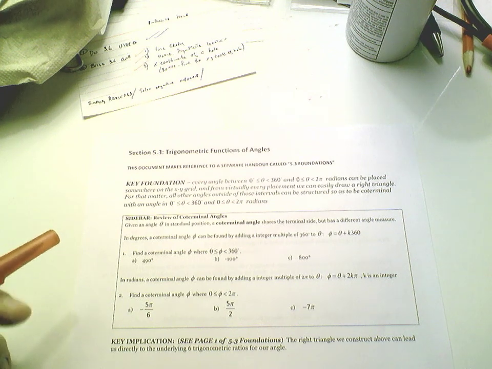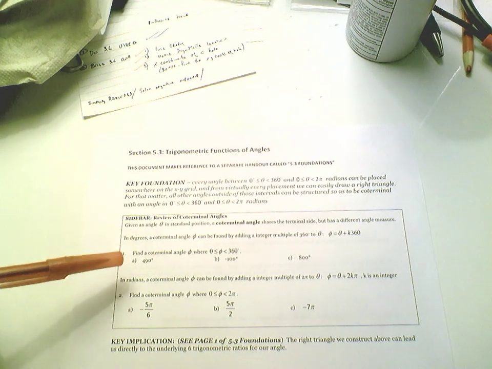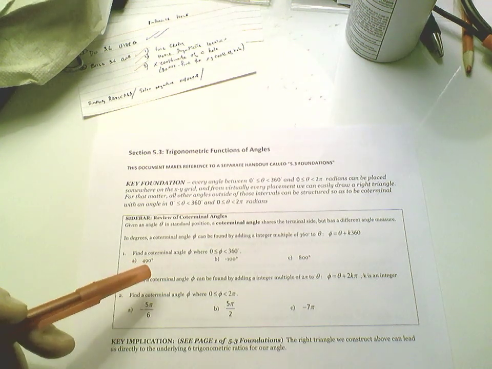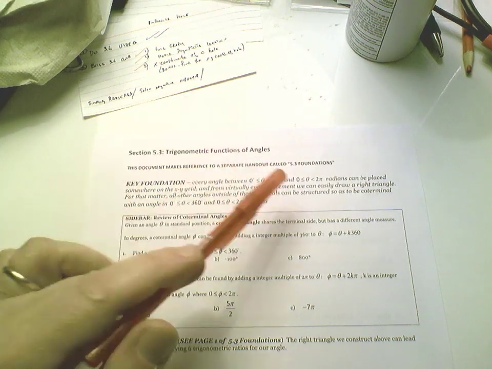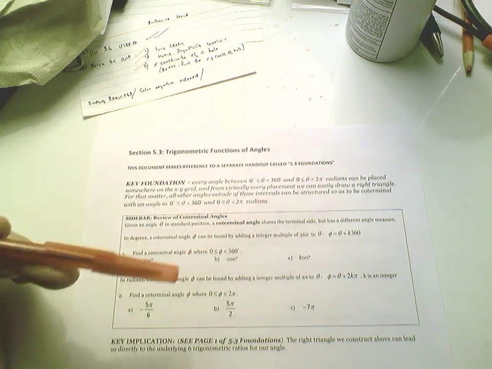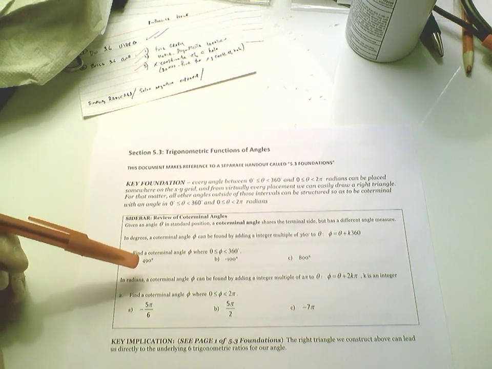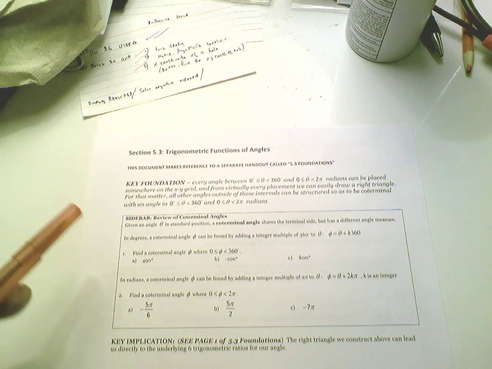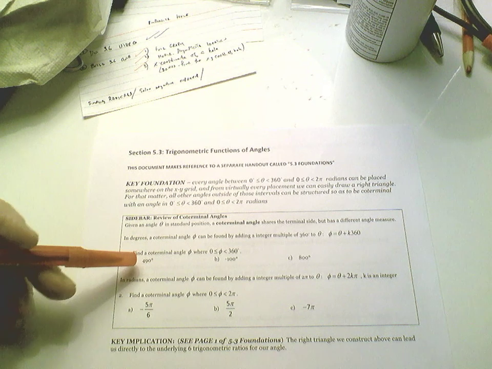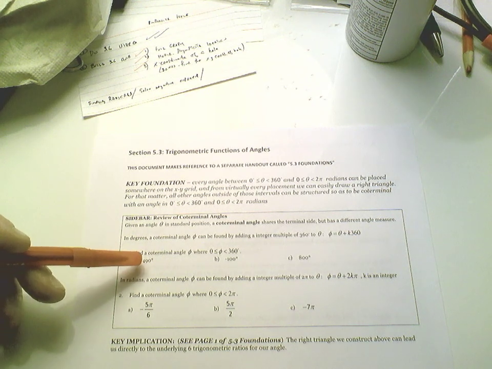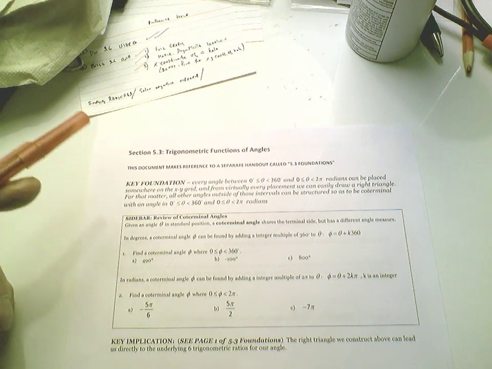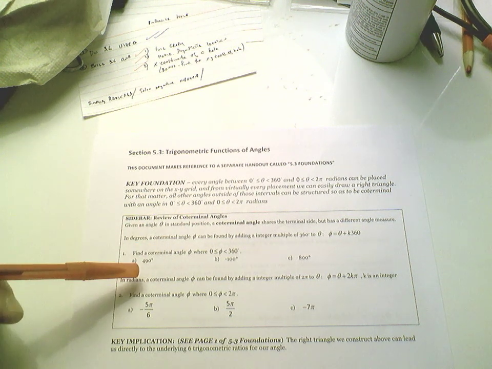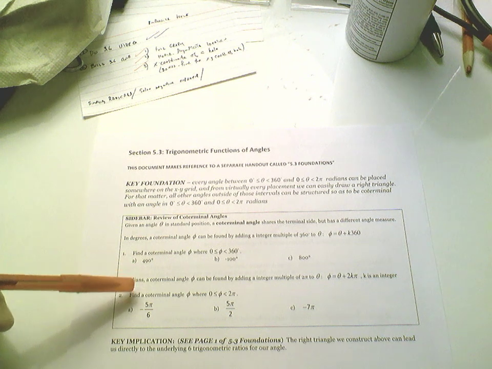And if we remember our coterminal concepts, what we're going to find is angles that are greater than 0 to 360, greater than 0 to 2 pi, their coterminal brethren can be found to have the same trigonometric ratios. So 490 degrees is the same as, from a coterminal standpoint, 130 degrees. The trigonometric ratios for 490 degrees are exactly the same as the trig ratios for 130 degrees.